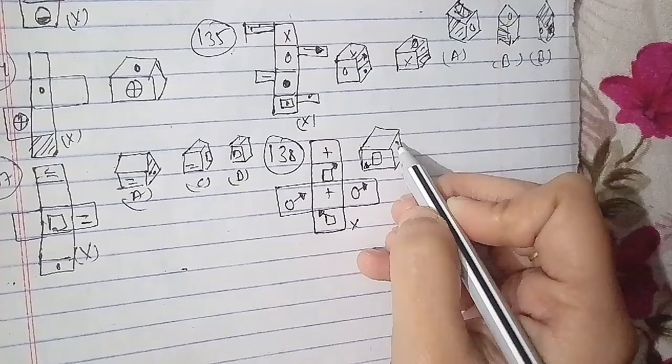A and C only, that is your answer here. Now we will go ahead with the next question, the 143rd question of the session, that is being represented here.